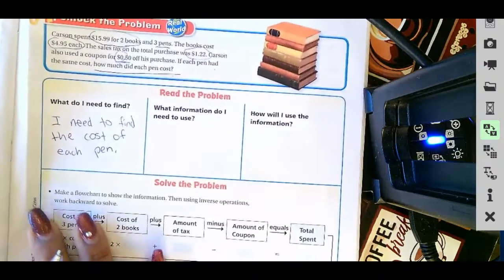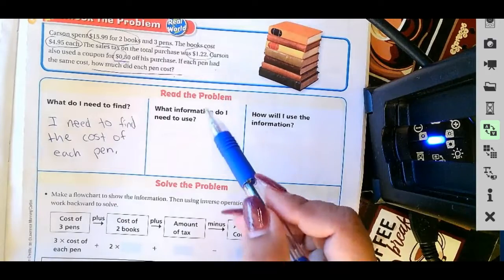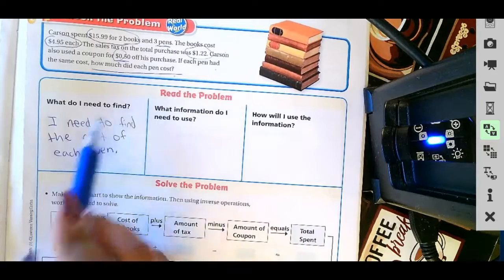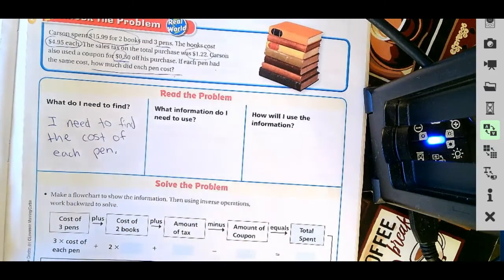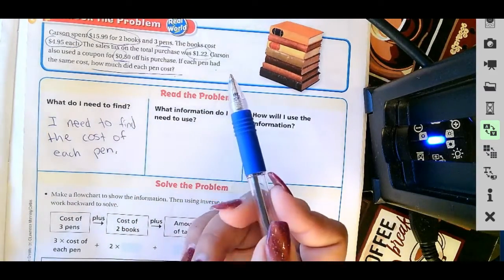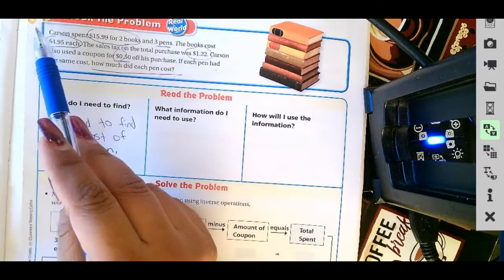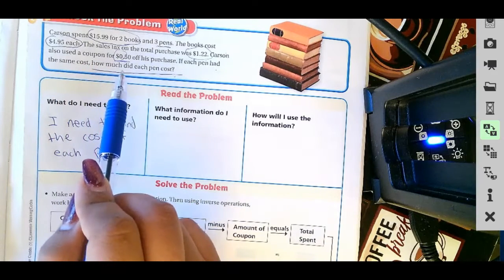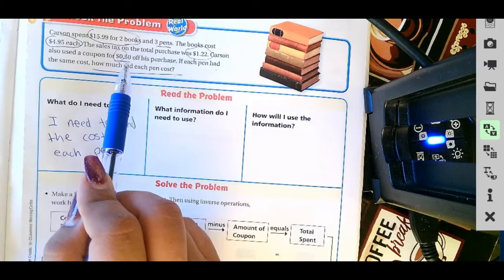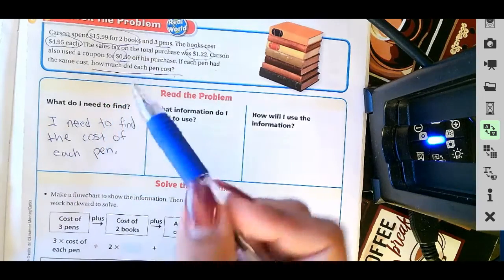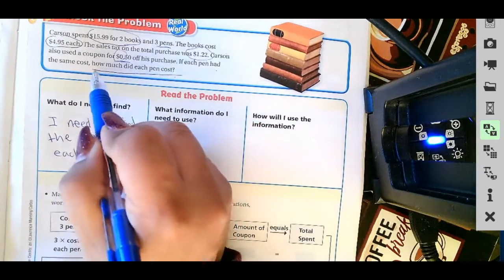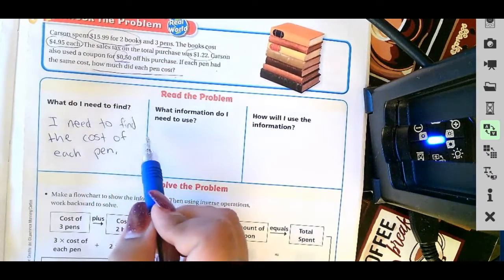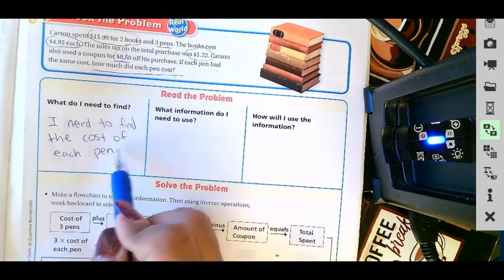So we're going to use this graphic organizer to read the problem. The first question you want to ask yourself is, what do I need to find? And if you need to pause the video and read the word problem several times, go ahead and do that. Reading the problem a couple of times helps you get full understanding of what the problem is asking you for. But we did underline the question. How much did each pen cost? So what do I need to find? I need to find the cost of each pen.